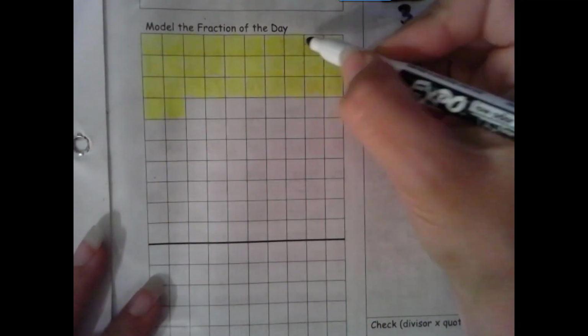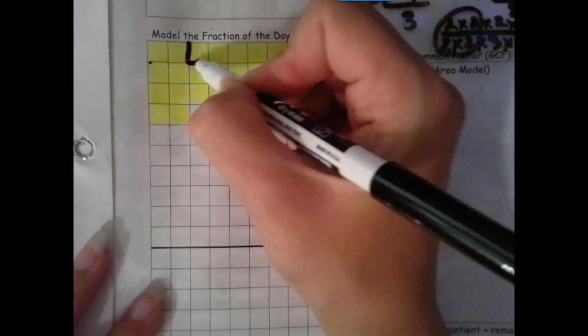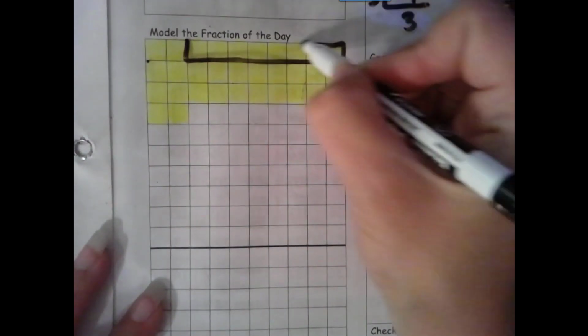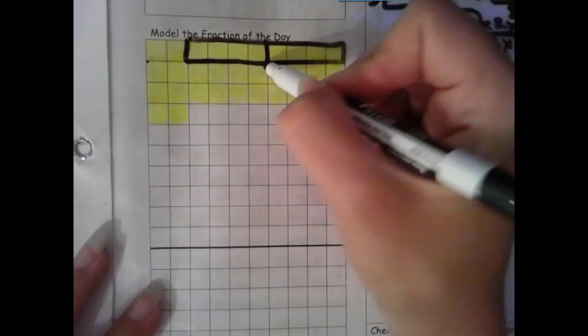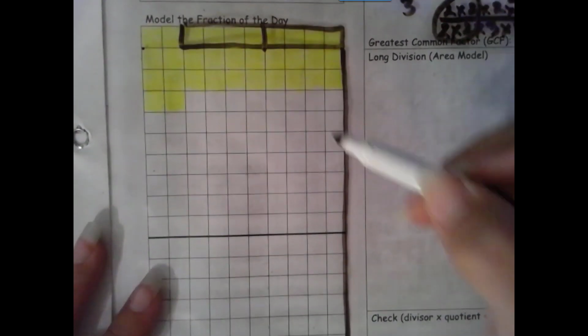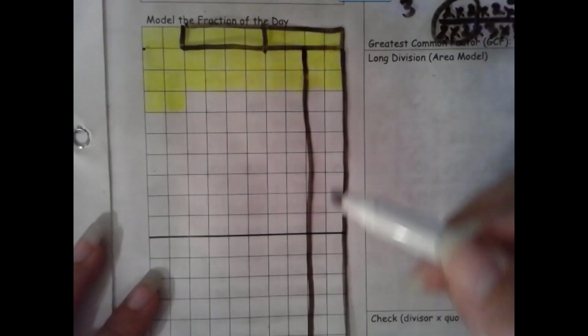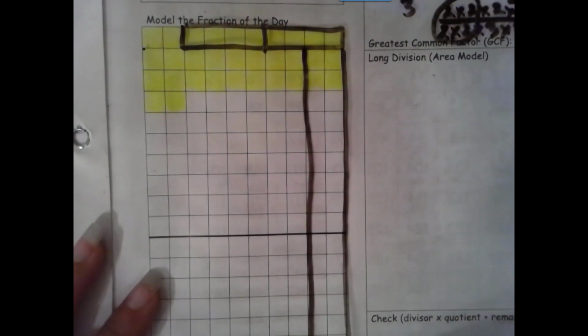So let's make our groups of 4. Remember, it does not matter what your groups of 4 look like, just as long as you have 4 in each group and you keep your shaded separated from your unshaded.